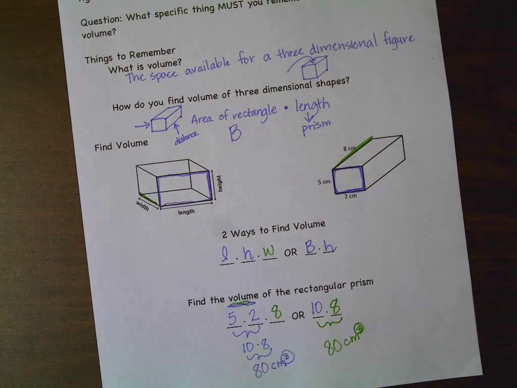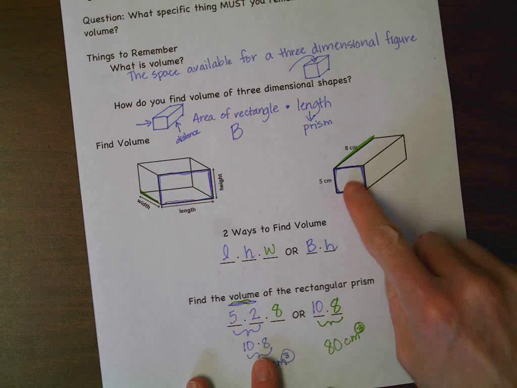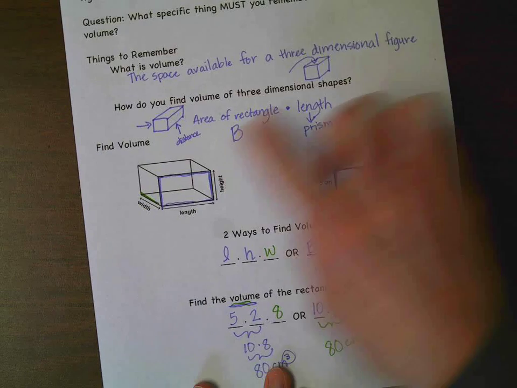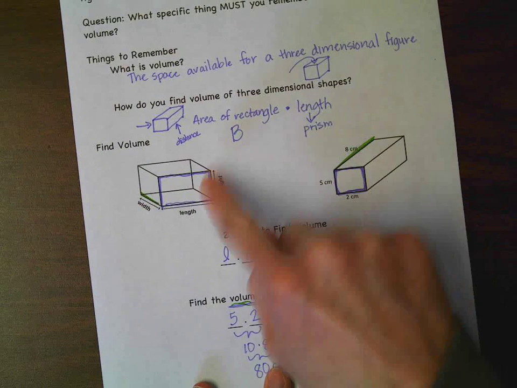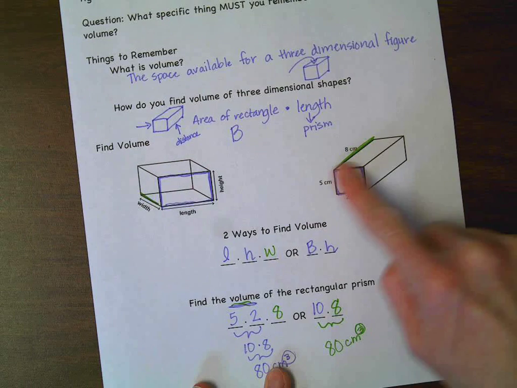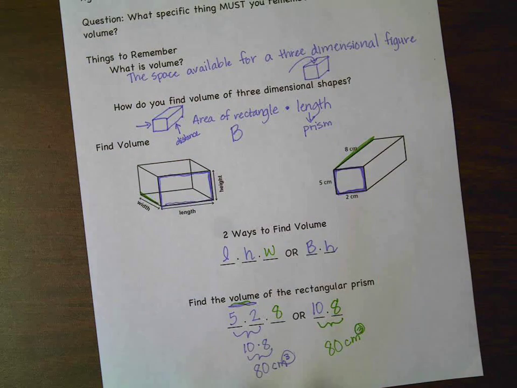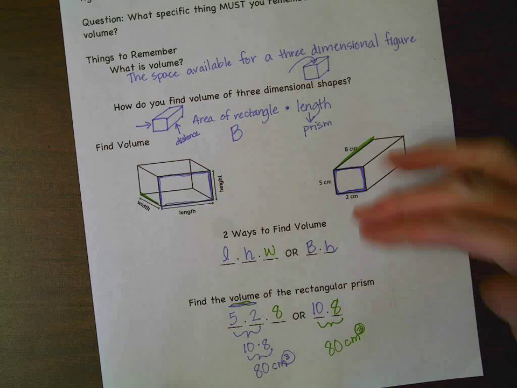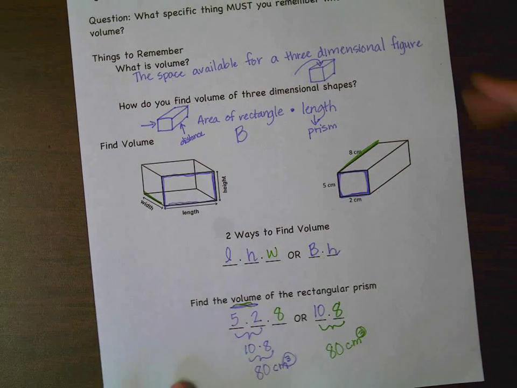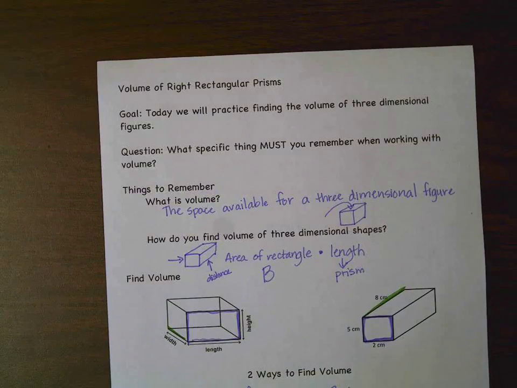So finding volume is really, really simple, as long as you remember you're looking for the shape of the prism, okay? These both happen to be rectangles because that's the shape, and then that tells you the prism part. This is the shape, and that tells you the prism part. So you take the area of the base or the shape, and you multiply it by its distance. So let's go back to our goal. Our goal for today is to practice finding the volume of three-dimensional figures.